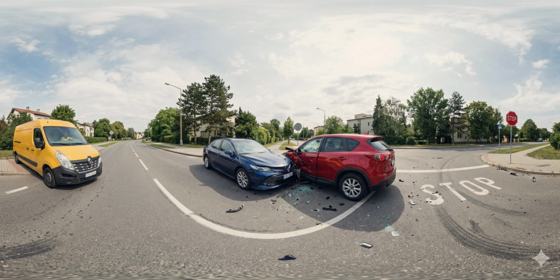The crash. Vehicle B, red SUV, sees Vehicle C, yellow van, slowing down to turn, so the SUV pulls out. At the same time, Vehicle A, blue sedan, comes around the curve at full speed. The blue sedan slams into the side of the red SUV.